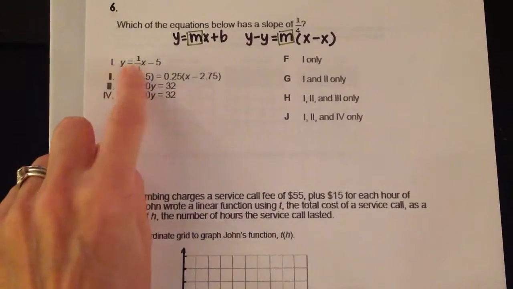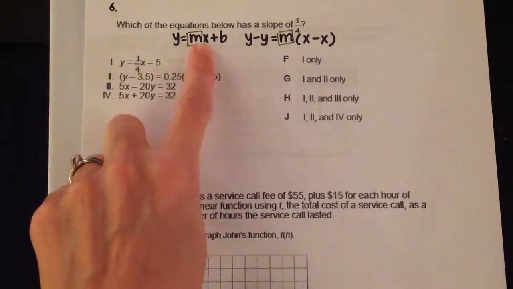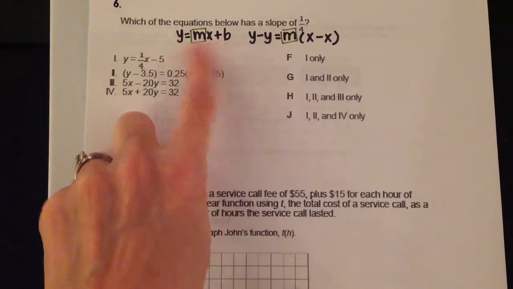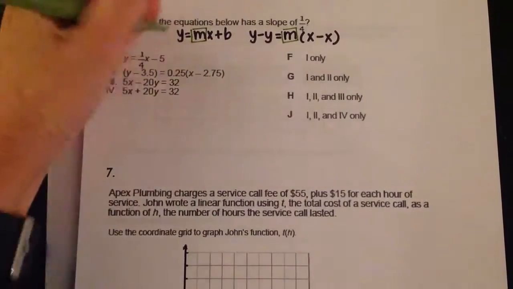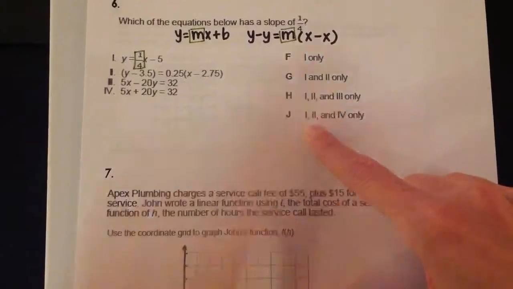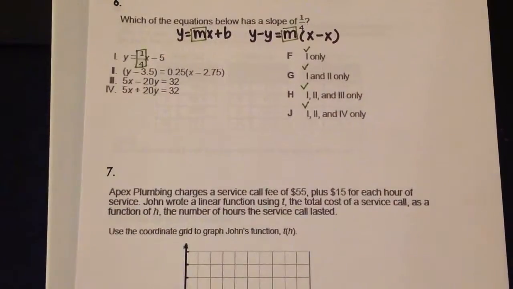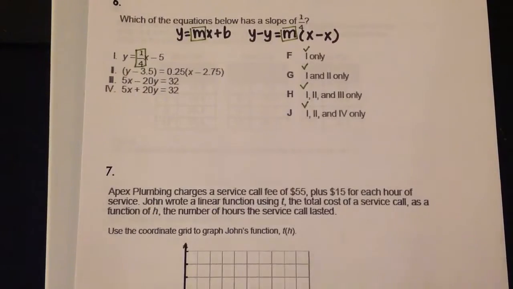Okay, so let's look at the first one. I see y equals, which tells me it's in slope-intercept form. That's y equals mx plus b. I can look at that and see the slope, 1/4. So I know that option 1 definitely has the slope of 1/4, which all the answer choices have option 1, so I can't eliminate any answers.